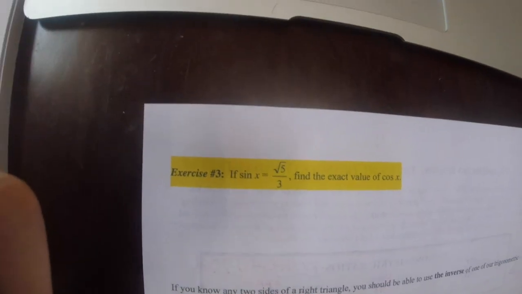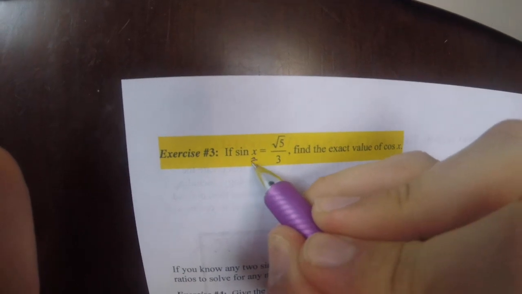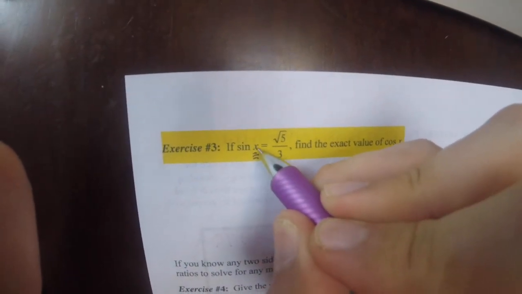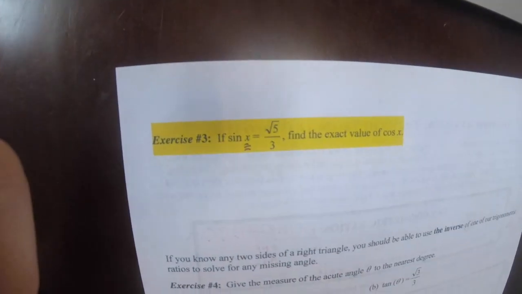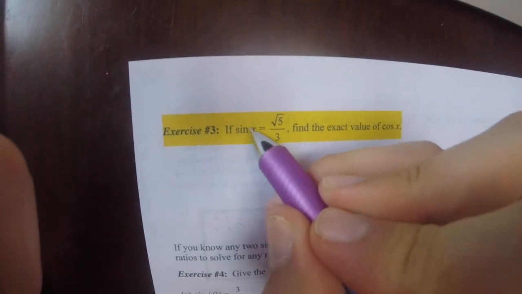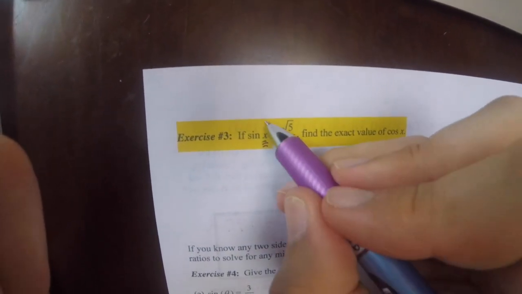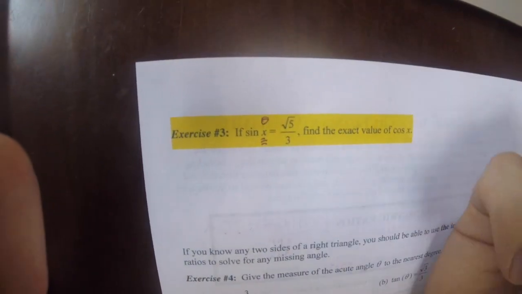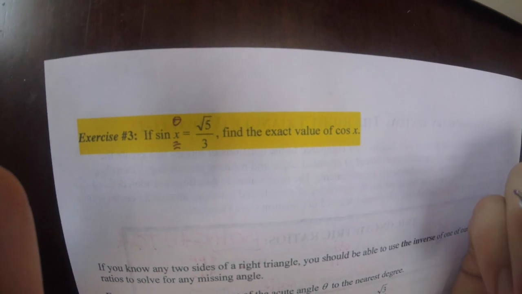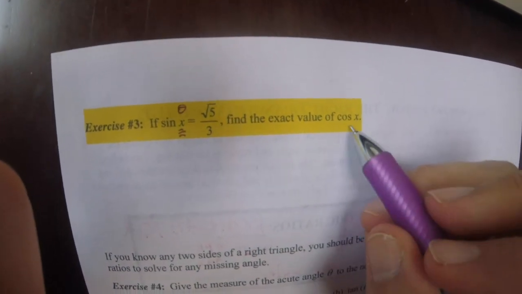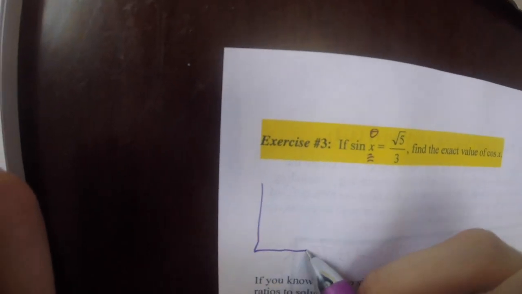Love these questions. If the sine of x, remember, whenever they're talking, the number or variable that goes next to the trig function, whether it's sine, cosine, or tangent, the value that is next to that is always an angle. Okay, so x is an angle. That would be our theta. Equals radical 5 over 3. Find the value of cosine of x. So we're doing basically the same thing that we did last time, except we're finding the cosine of x now. So I'm going to go ahead and draw my triangle.